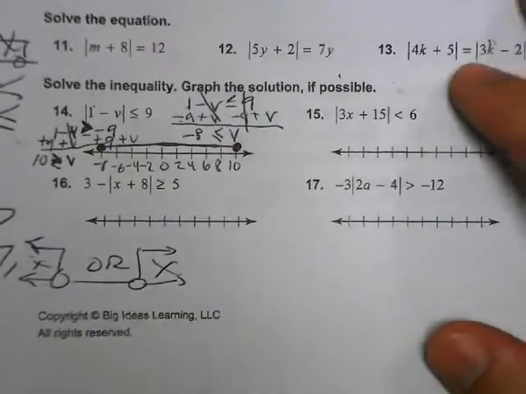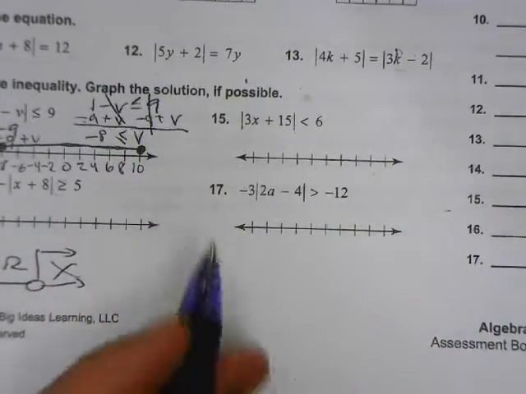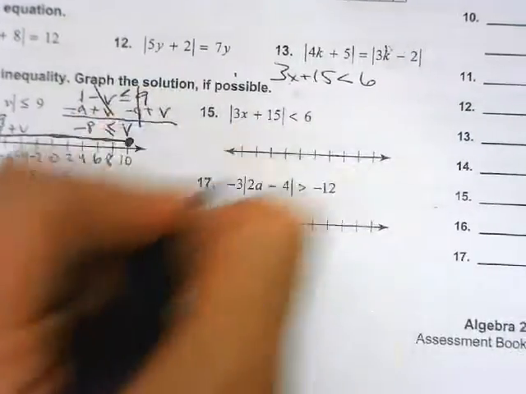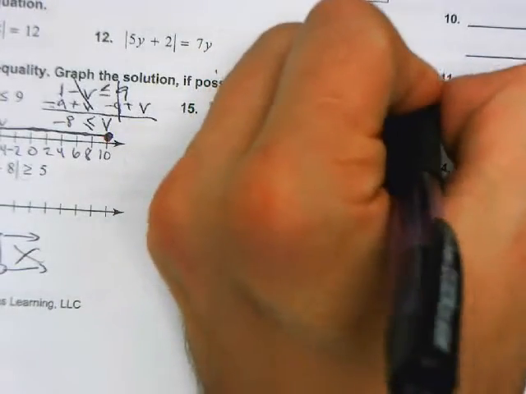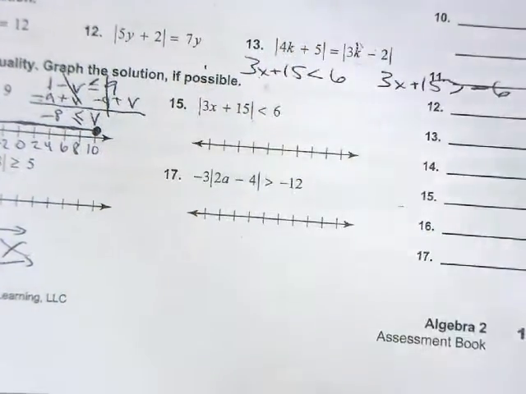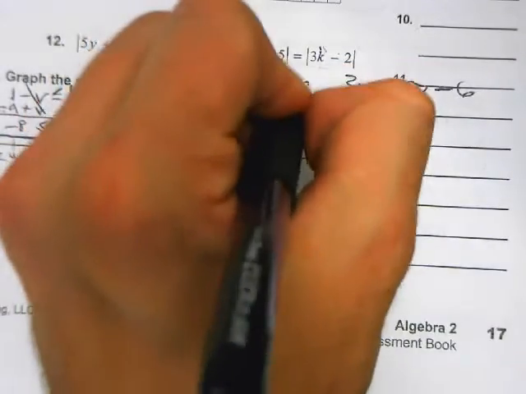Let's go on to number 15. It says the absolute value of 3x plus 15 is less than 6. So we've got 3x plus 15 less than 6. And then on the other side of that, we'll have 3x plus 15 greater than negative 6. Solve it out. Minus 15, minus 15.